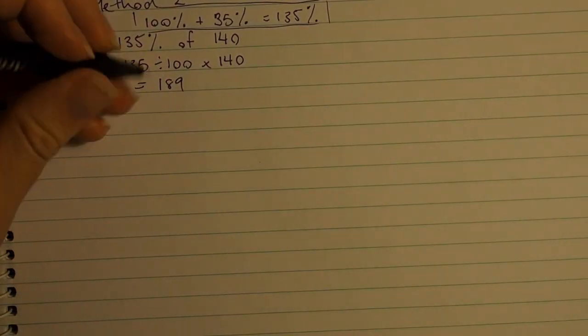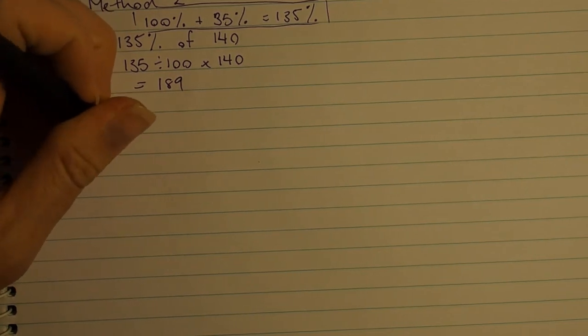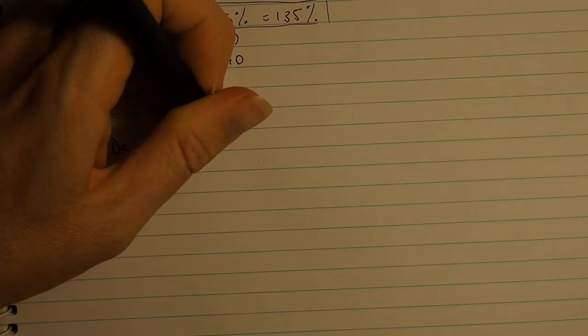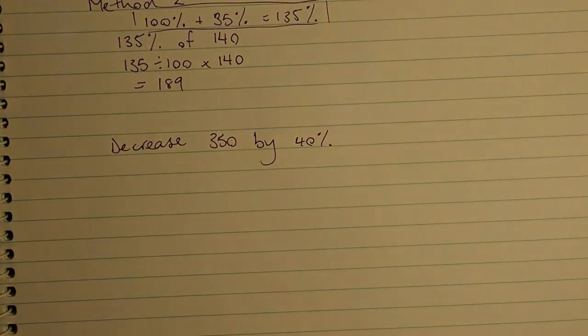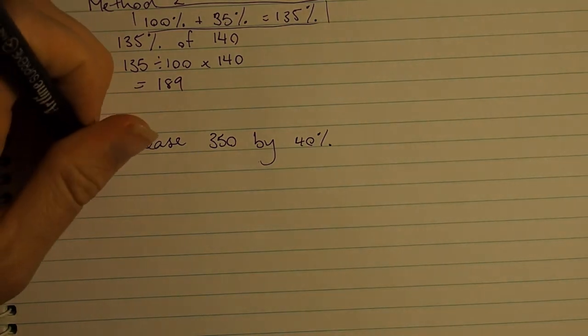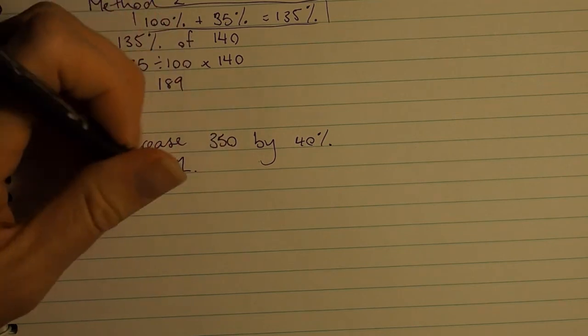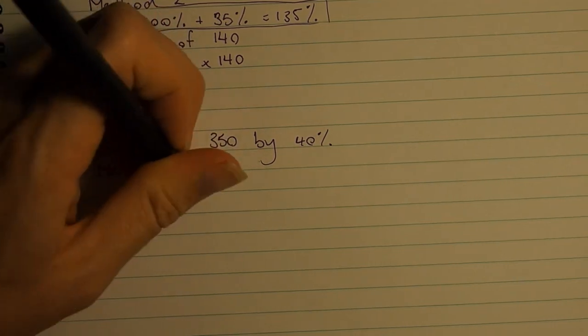Now, when we're decreasing, say we want to decrease something like 350 by 40%. Using our first method that we talked about before, we're going to find 40% of our quantity.